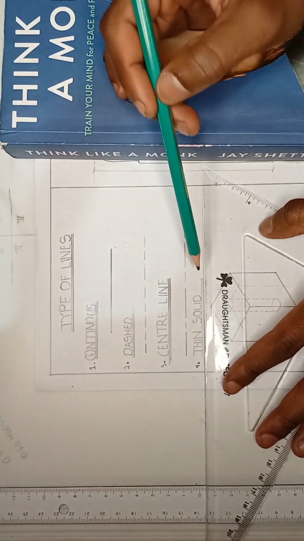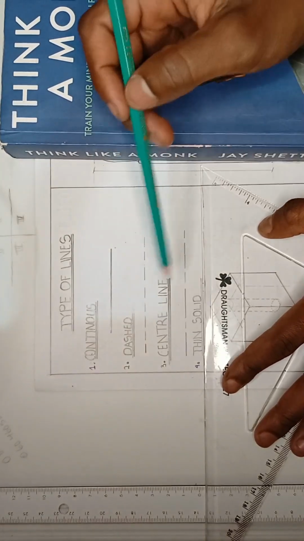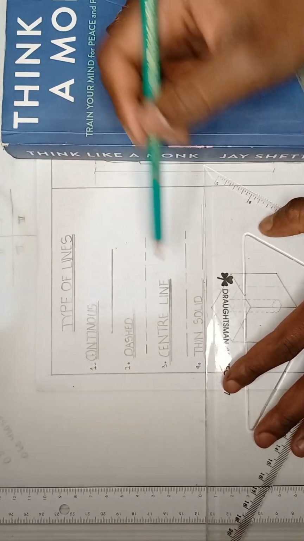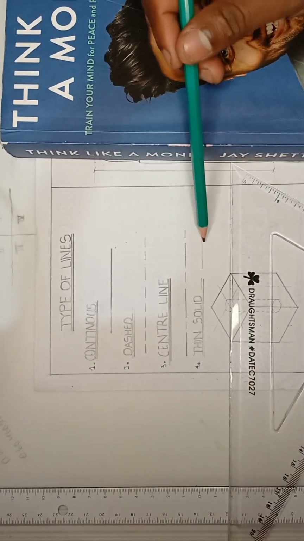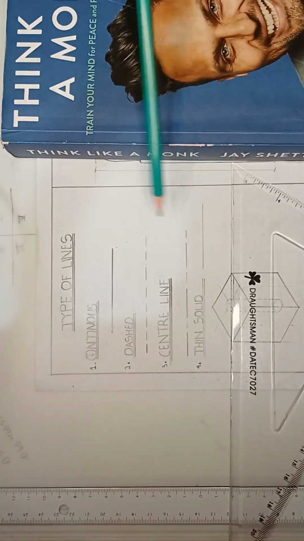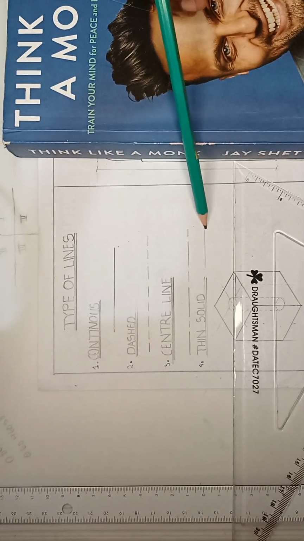Then we have a thin solid line, which I call a construction line. It is used for guiding us. This is a construction line, and this is how you do it. It is a thin line. This is the type of line that is mostly used in drawing because it guides us. In every topic we always use this line.